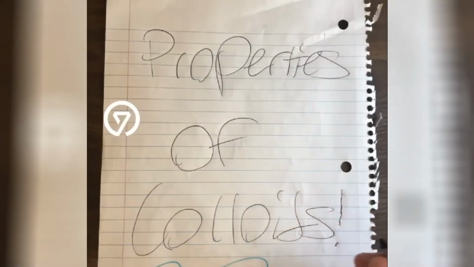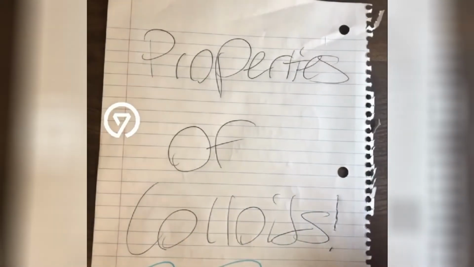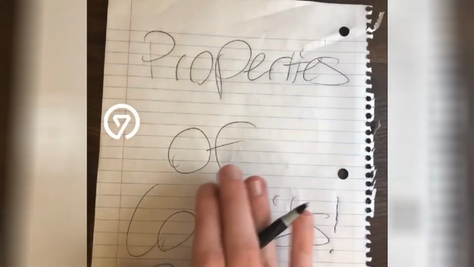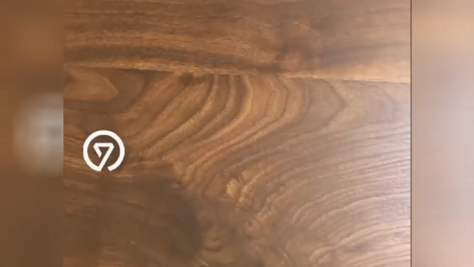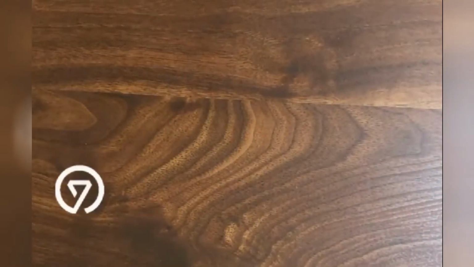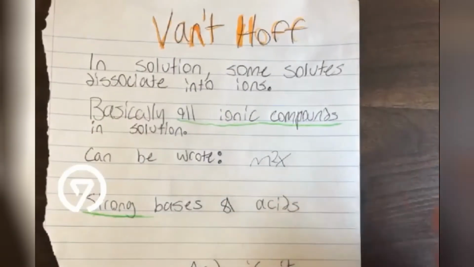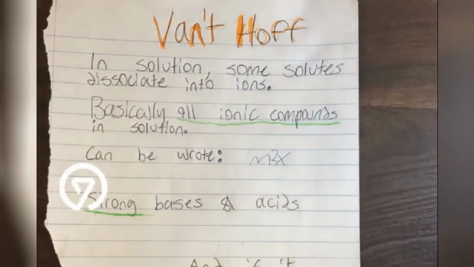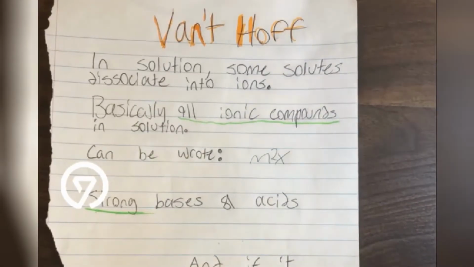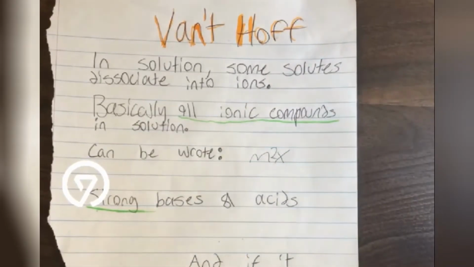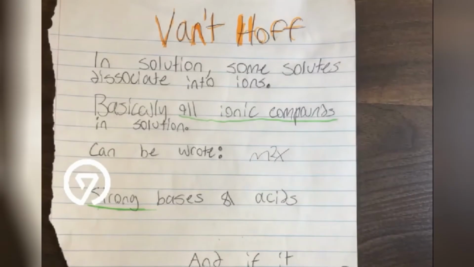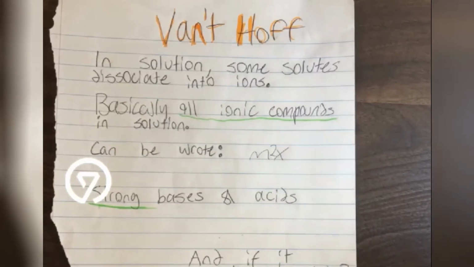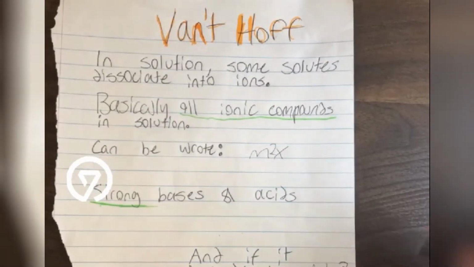Cool. All right. So properties of colloids, that's what we're going to be doing, as you can see by this sheet of paper. The first thing you need to know whenever you're doing colloidal properties is the Van 't Hoff factor. In a solution, some solutes will dissociate into ions. All of the ionic compounds will basically do that. So good thing to know.